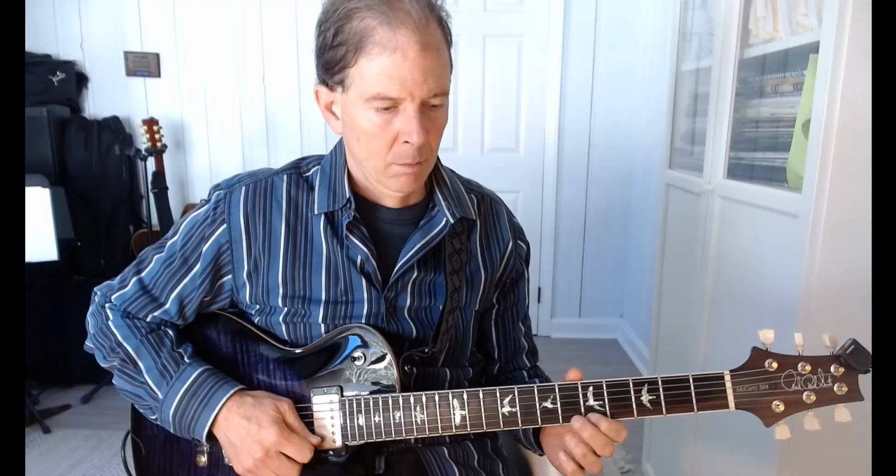Now we get to the band. The rhythm section doesn't modulate at all, but the melody modulates.